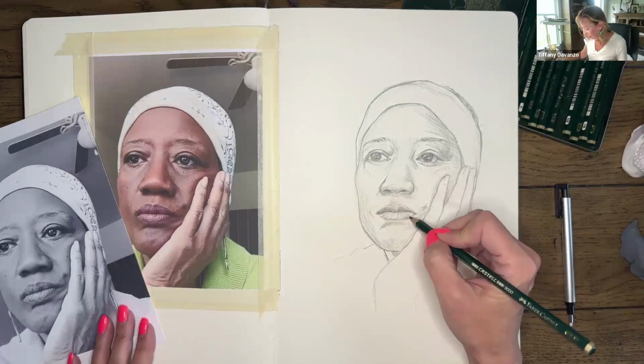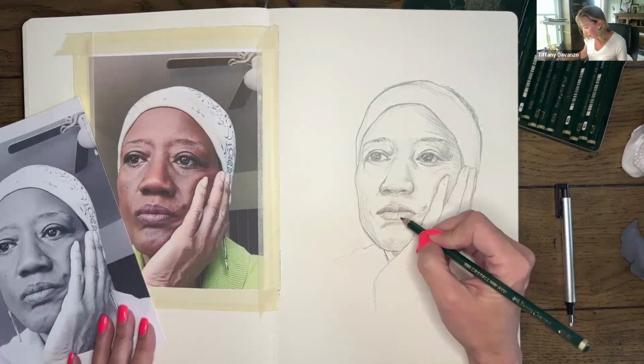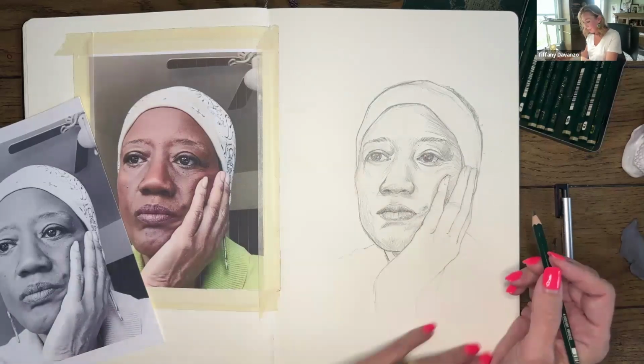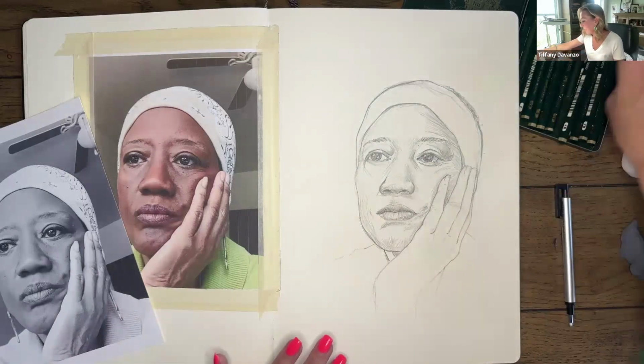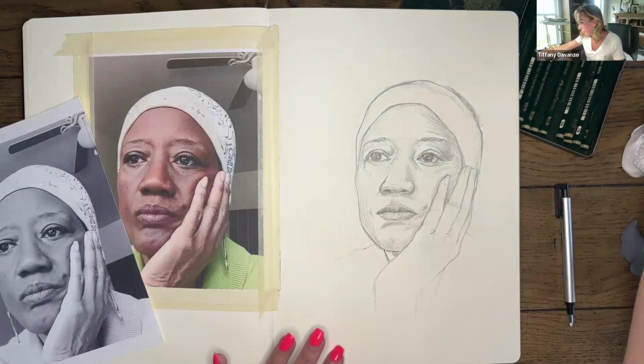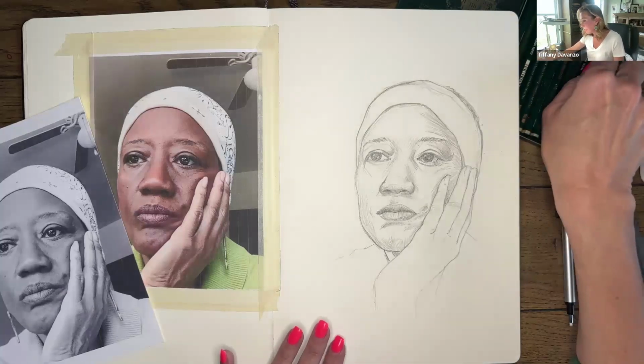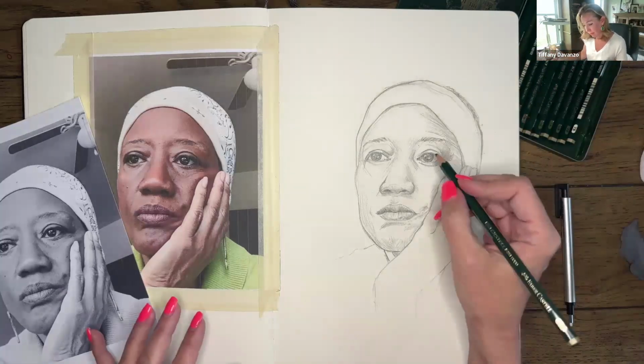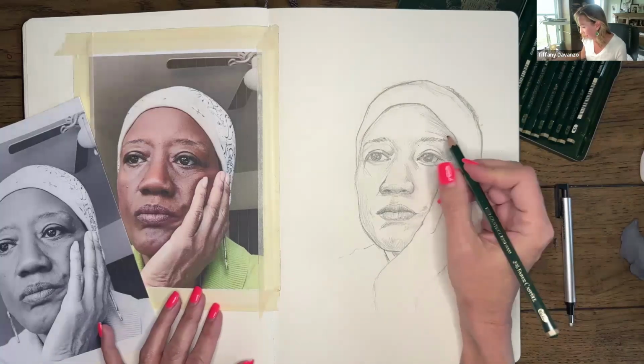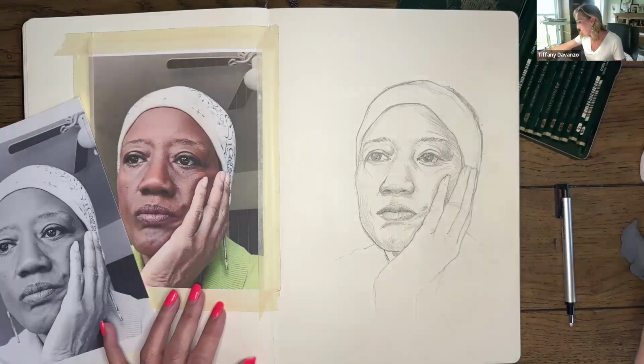And then the other fun part, don't forget to sign your drawings. You worked hard. Yes, if you can tell that your drawing is a face, you have aced this. You have done very well.